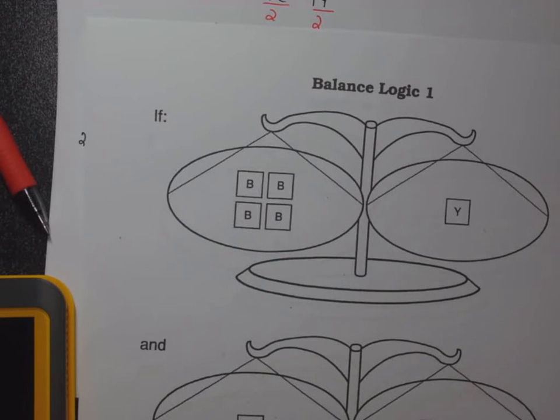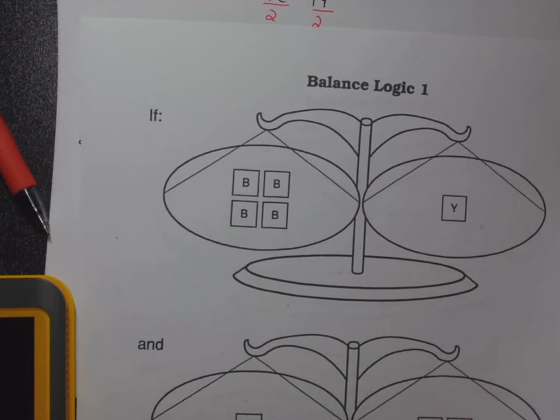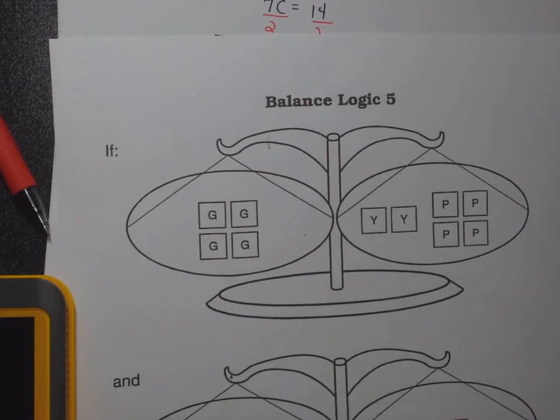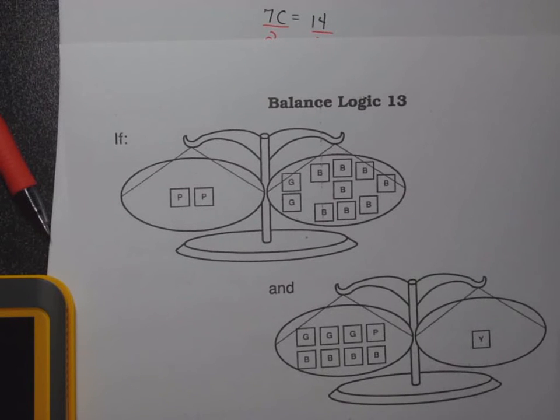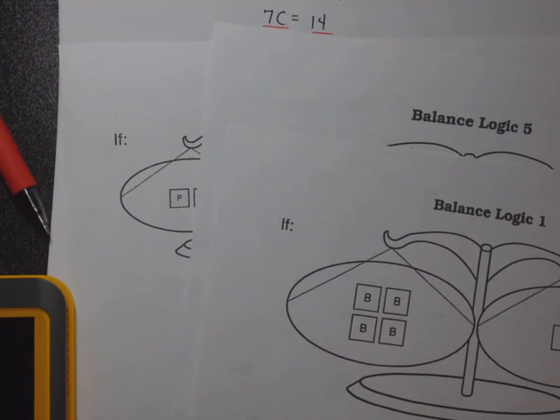So let me get my handouts steady here. So kind of like last time, I gave you a lot in the packet. We're only really going to look at, if you want to kind of save your printer ink, if you're printing these out, we're going to look at number 1, number 5, and number 13. Okay, those are going to be the ones that we're going to look at together.